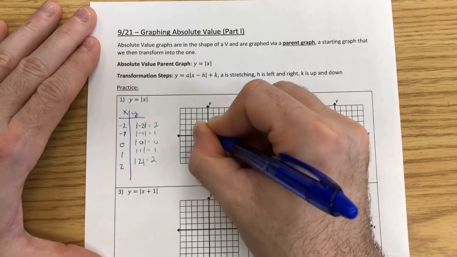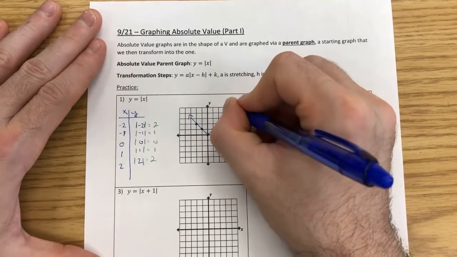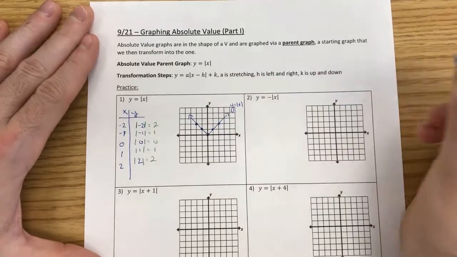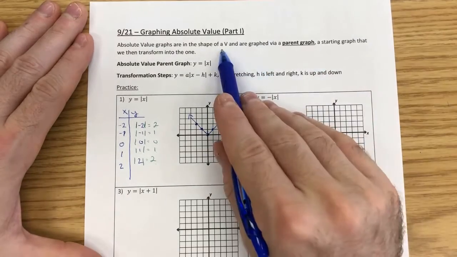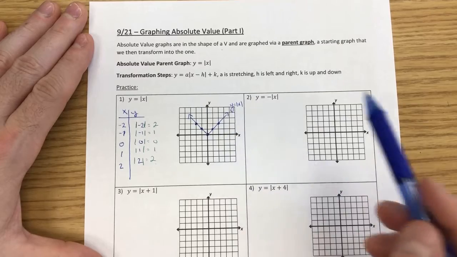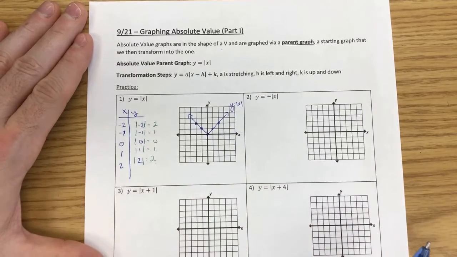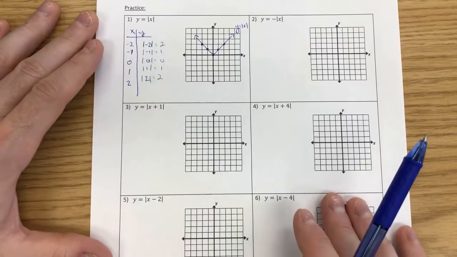And we notice that our graph has a nice V shape, y equals the absolute value of x. So that's where the V shape looks. It opens upward.